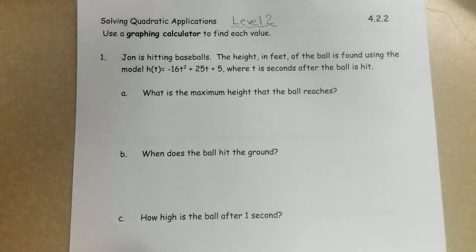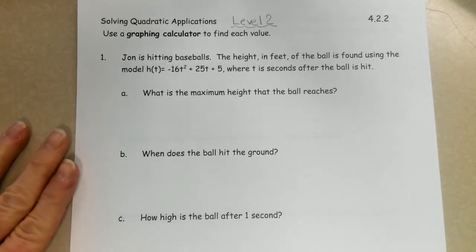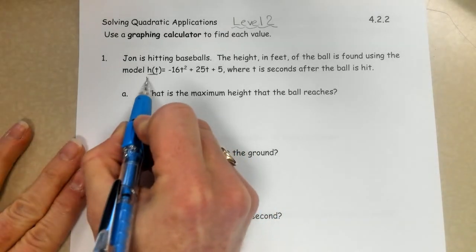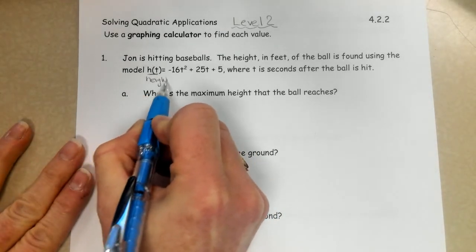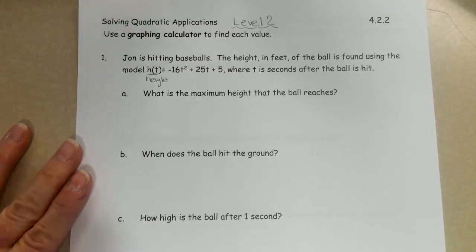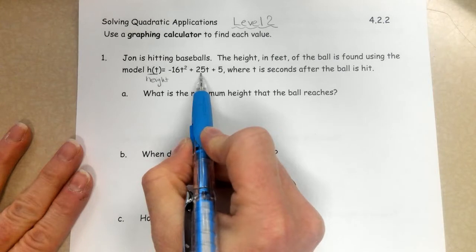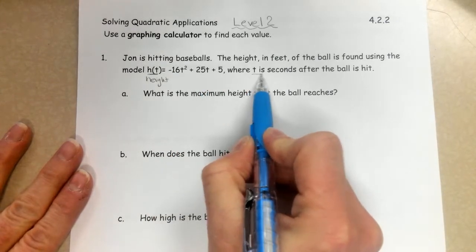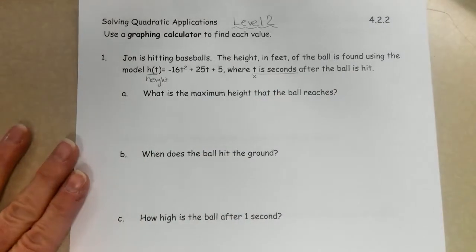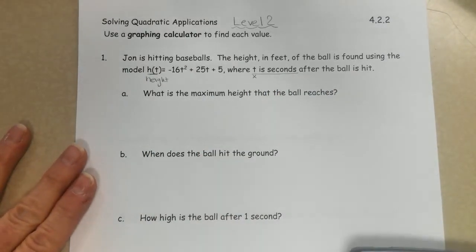So in this case, John is hitting baseballs. The height in feet of the ball is found using the model h of t, so height in feet is equal to negative 16t squared plus 25t plus 5, where t is seconds. Of course, in the calculator, that's going to be the x variable, but here we go. So seconds after it's hit.